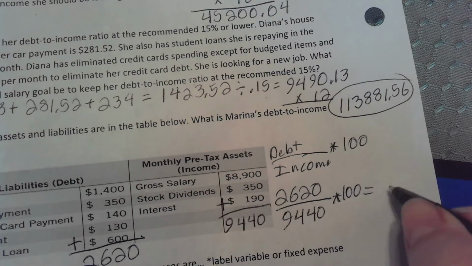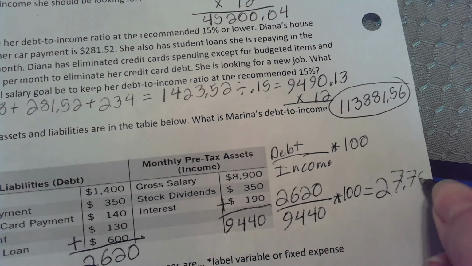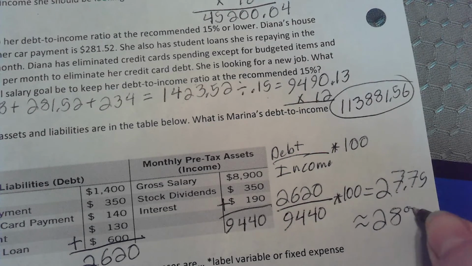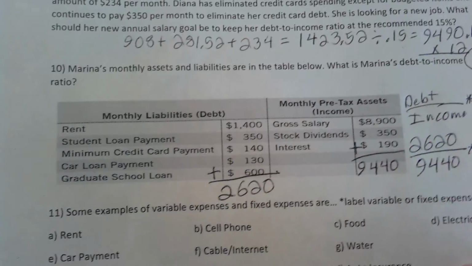Okay, so I got 27.75%, which we would round up to 28%. So for Marina, her debt to income ratio is 28%.